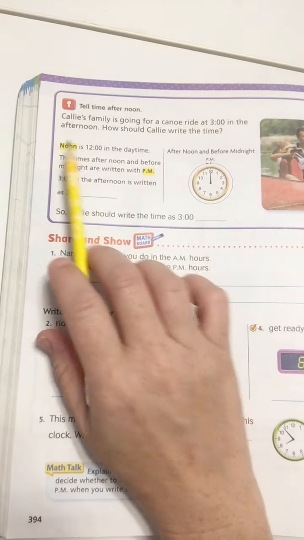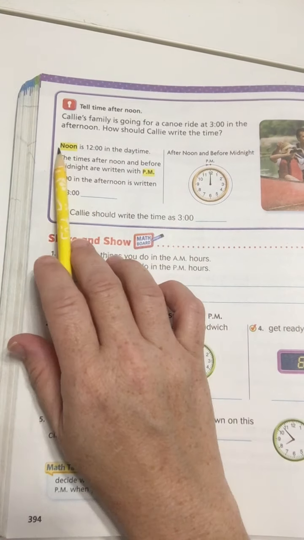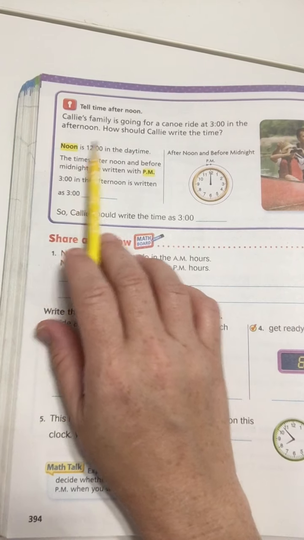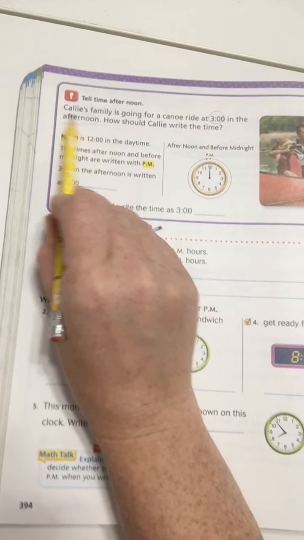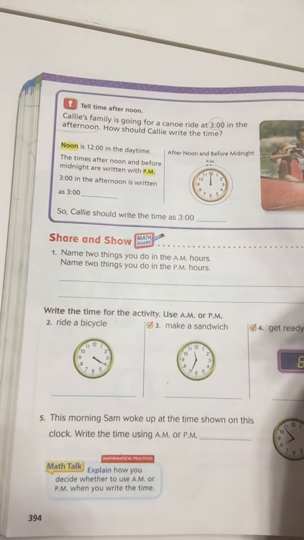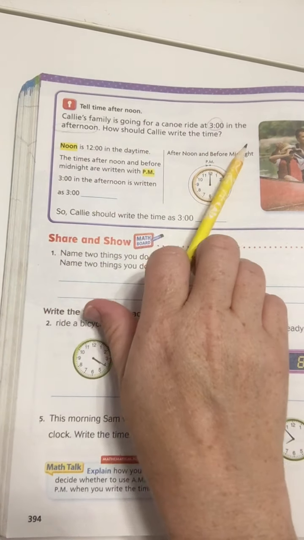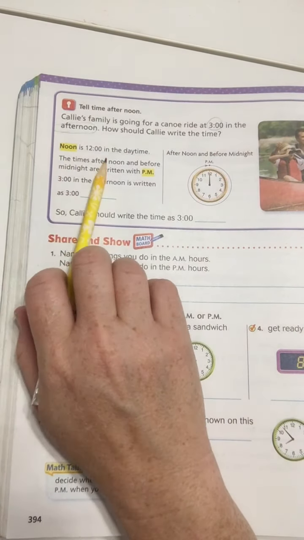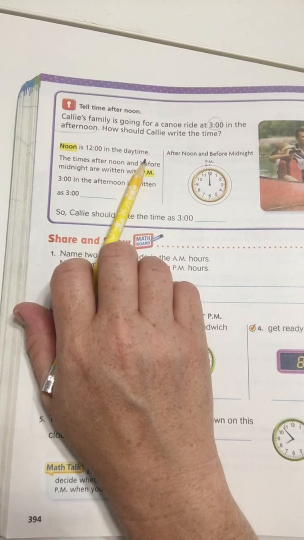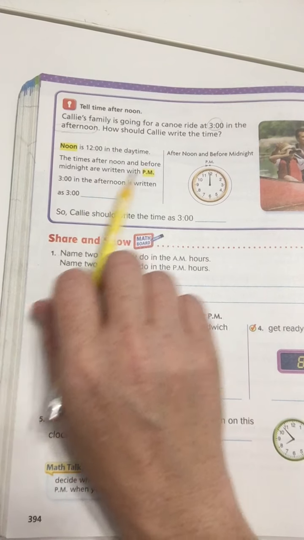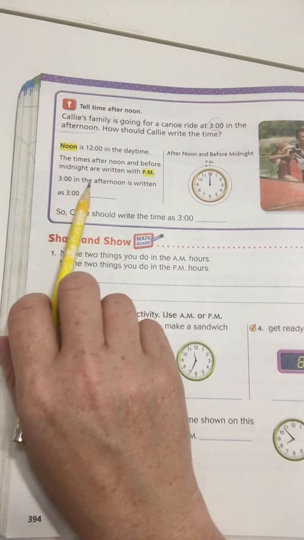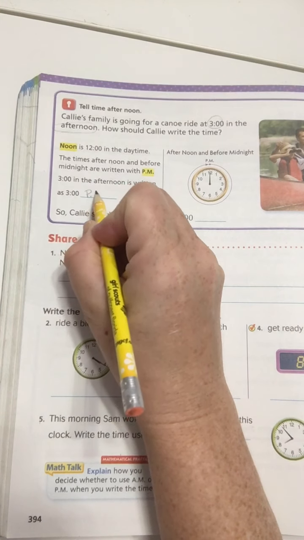Okay. Callie's family is going for a canoe ride at 3 o'clock in the afternoon. So 3 o'clock in the afternoon, I'm going to circle those 2 things to keep those in mind. How should Callie write the time? So if noon is 12 o'clock in the daytime, the times afternoon but before midnight are written as PM. 3 o'clock in the afternoon is written as 3 o'clock PM.